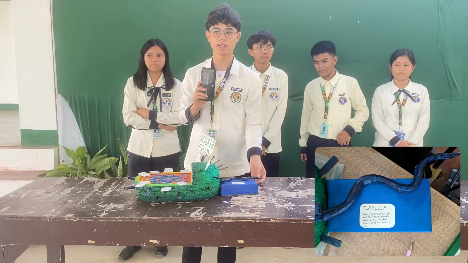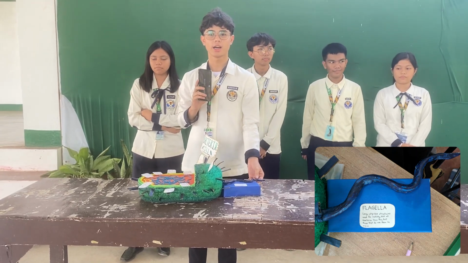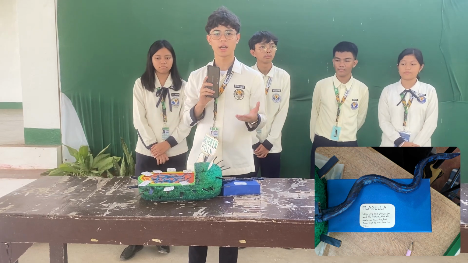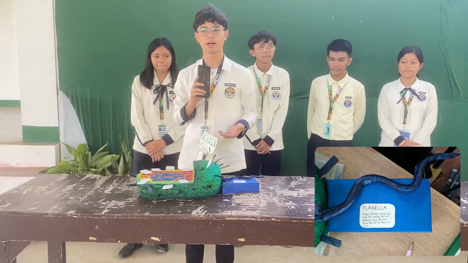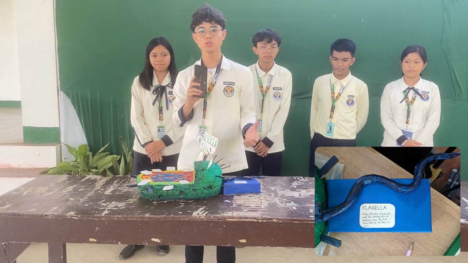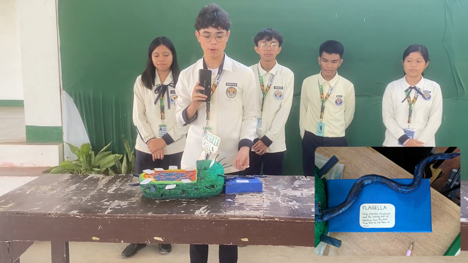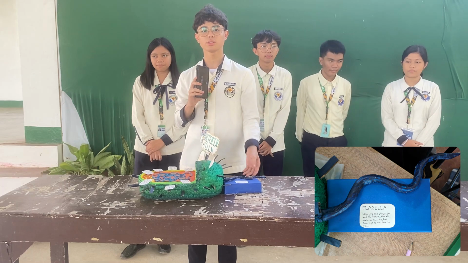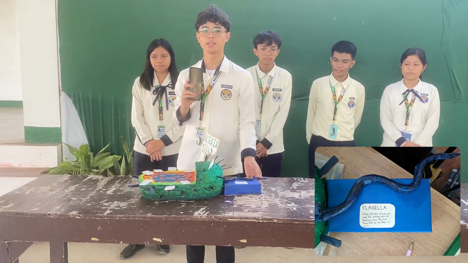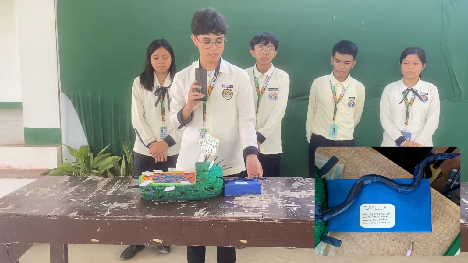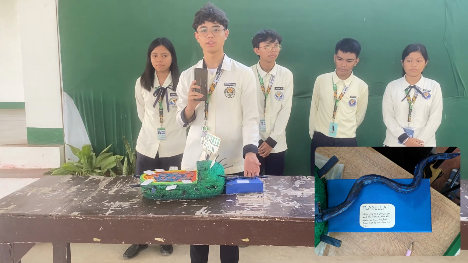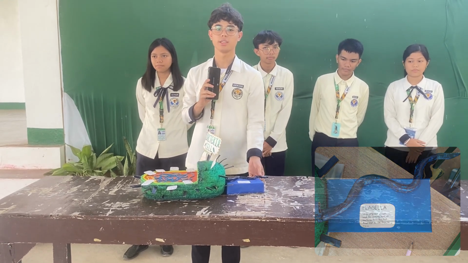Next up is the flagella. Flagella is the whip-like structure responsible for mobility. Some bacteria don't have flagella, but those who have it use it to move around. We used a wire and clay to illustrate the flagella. We molded the clay onto the wire for structural integrity. That's all for our presentation.